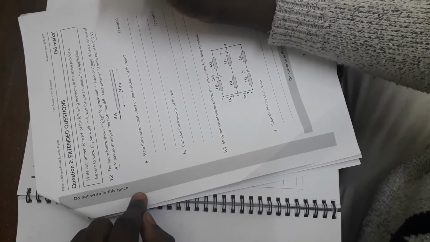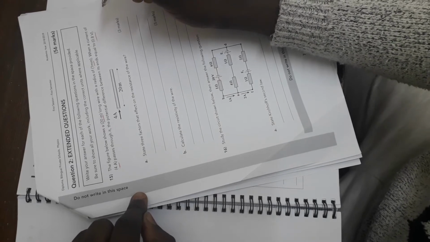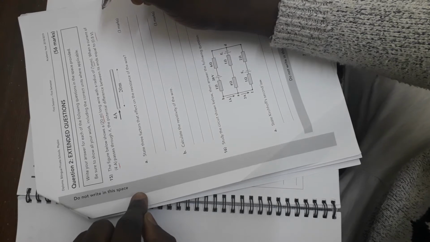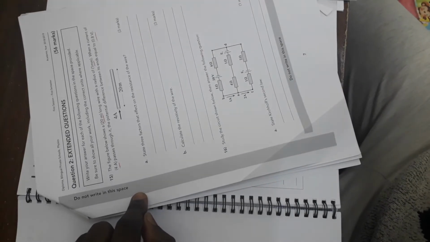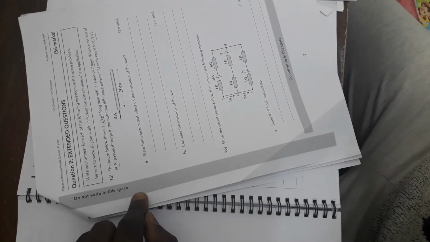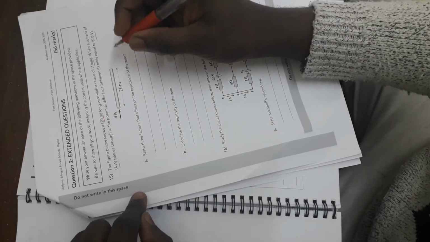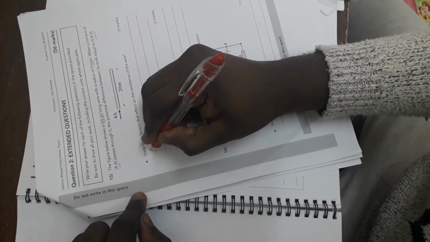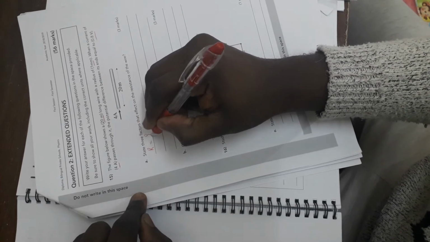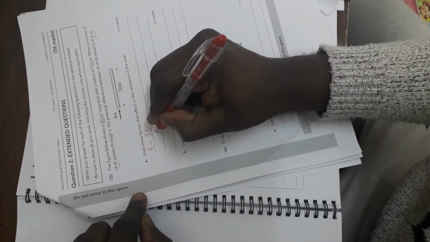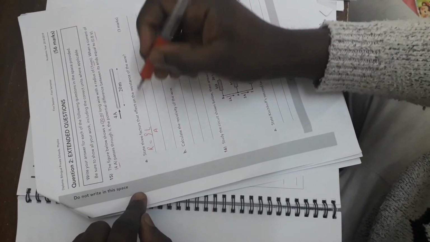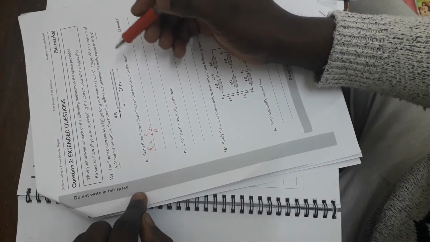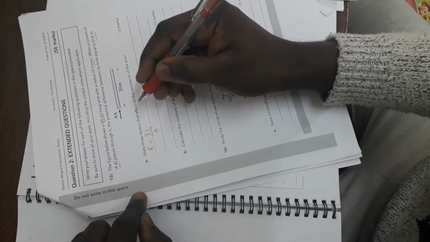Now, the first question says, state three factors that affect the resistance of the wire. Like I told you in the class, for you to state these factors, you can easily look at the formula for resistance with respect to resistivity, length, and area. We have that resistance equals resistivity times length divided by area. Now, the question is, what are the factors that affect resistance of the wire? So from this formula, I can pick my three factors.